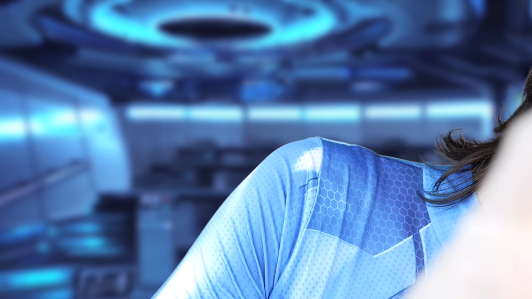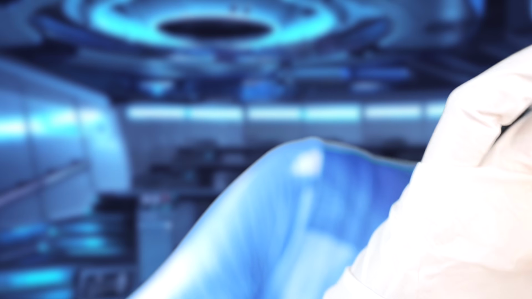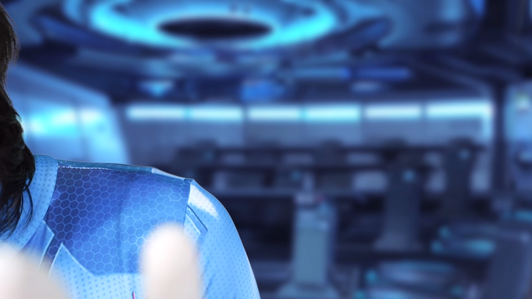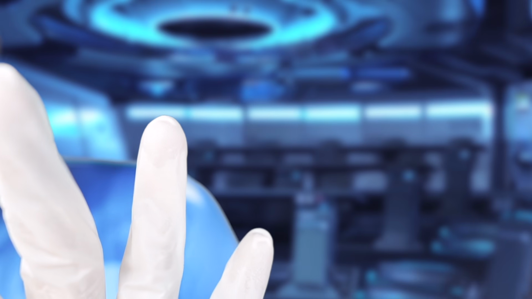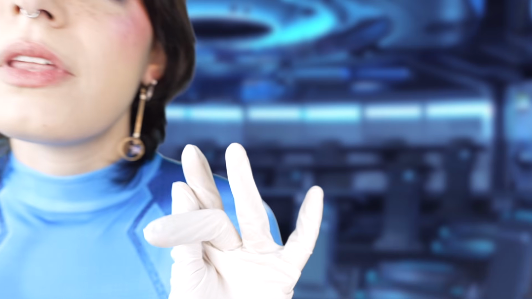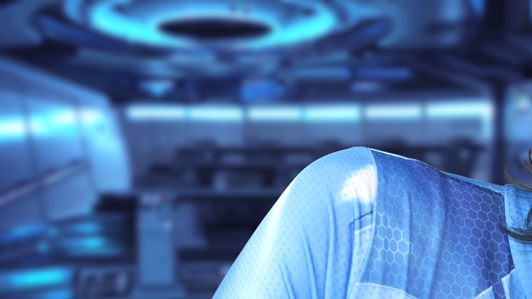And no two ears are alike. Now, if I were to shine this light deep into the ear, you'll be able to tell that there are some hairs and wax buildup.